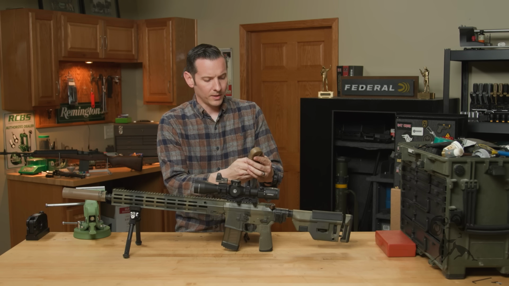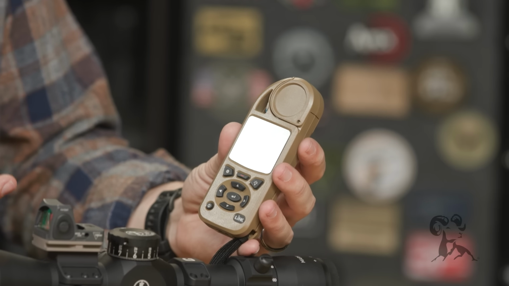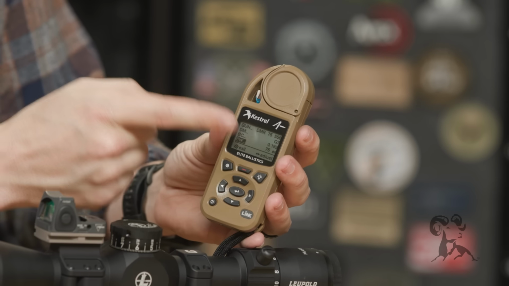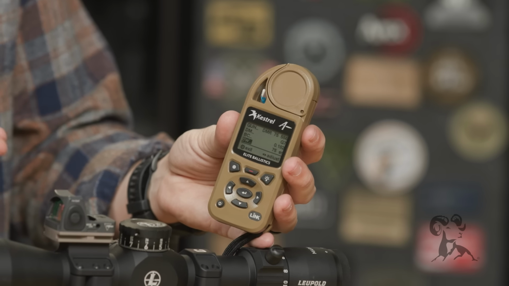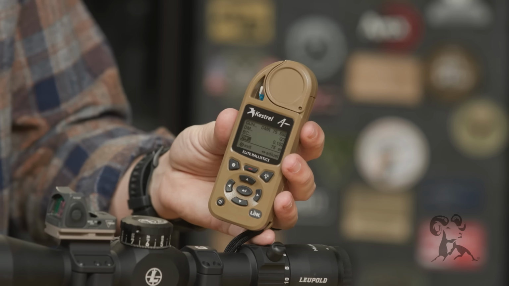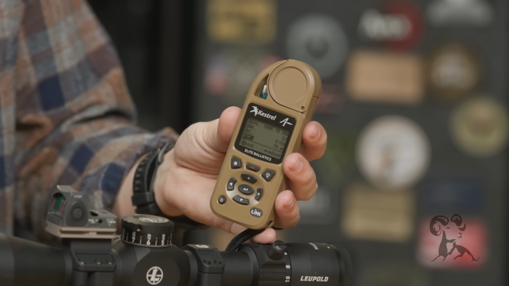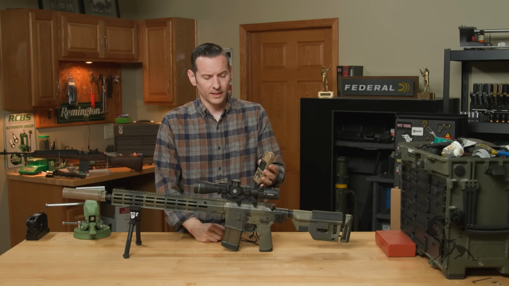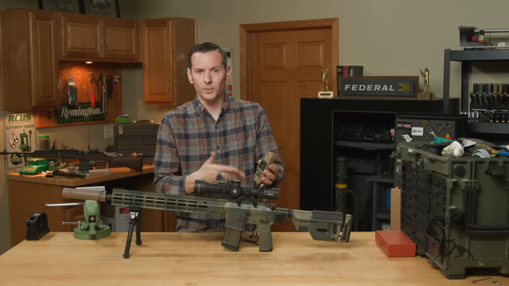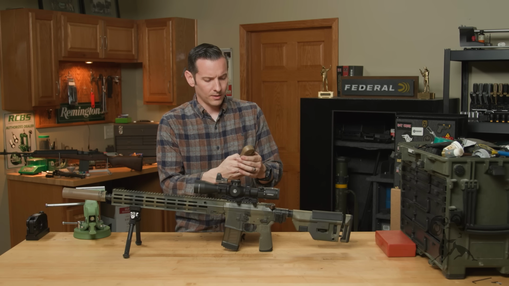But bullet weight, like I said, I shoot 75 grain, so set it to 75 grain. Your bullet weight in pretty much every case will be listed on the box of your ammo. Like 6.5 Creedmoor, maybe you're shooting 140s or something like that. 140 ELD Matches, just put in 140. So you need to know your bullet weight.